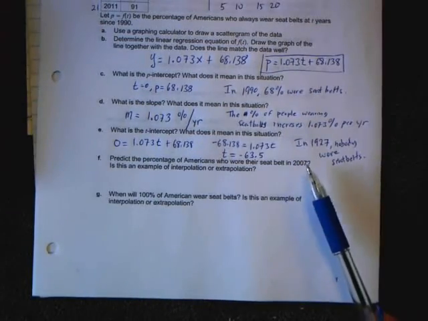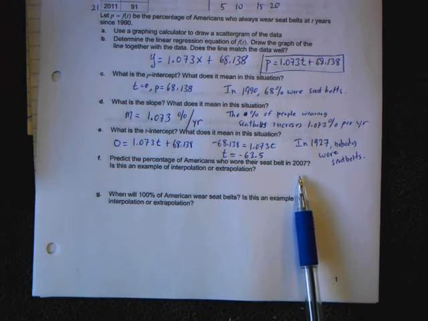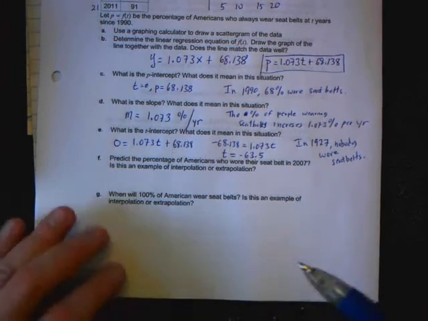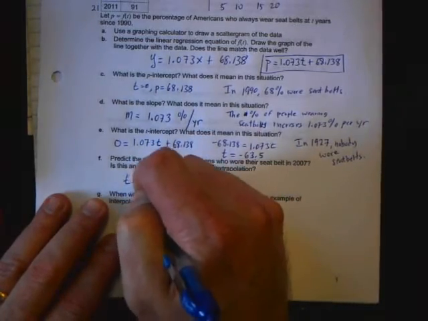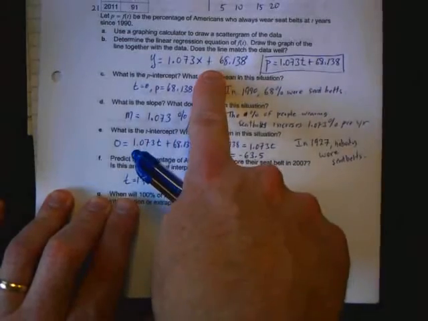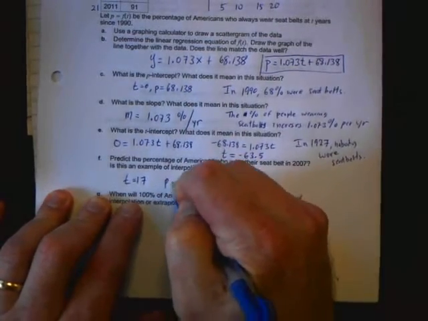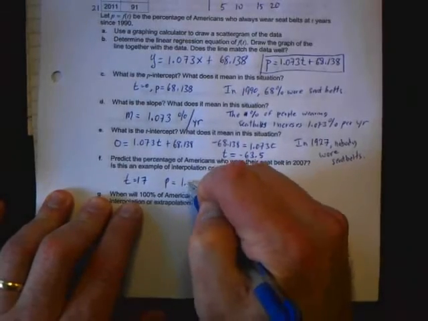Here's what I would have done. I would have said, I'm starting in 1990. 2007 is how many years away? 17. So I would have said t equals 17, and I would have taken 17 and plugged it into my equation. So p equals, both answers are correct. We should get the same answer.